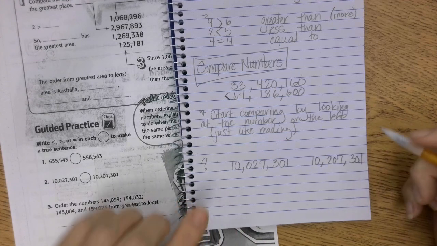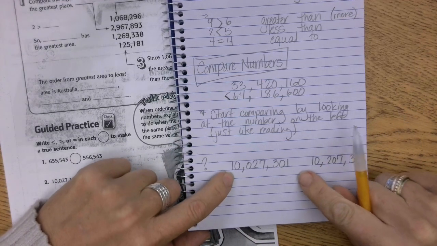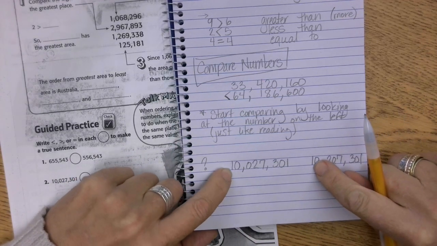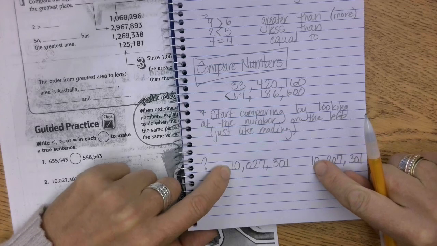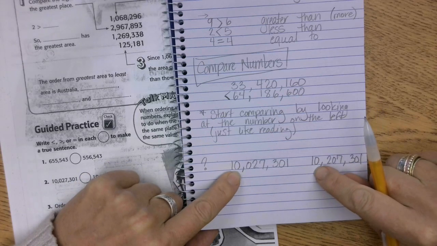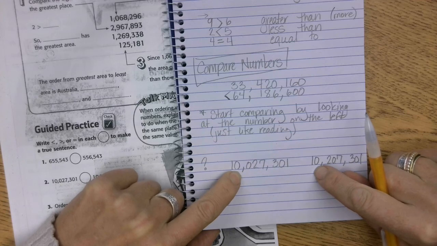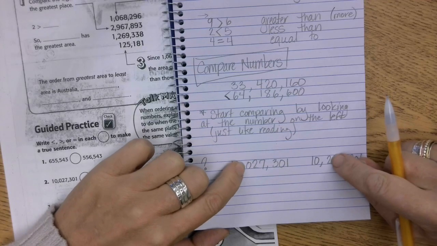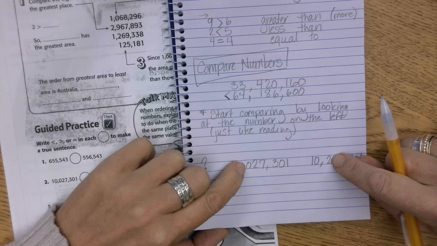Okay, so now we start comparing. So we look at the numbers on the farthest left. So it's far over. And we say, well, those are both ones, so they're the same. Then we go to the zeros, but those are the same. So 10 million and 10 million doesn't tell me which one's bigger so far. So we keep going to the next number, and this one is a 0, and this one is a 2.